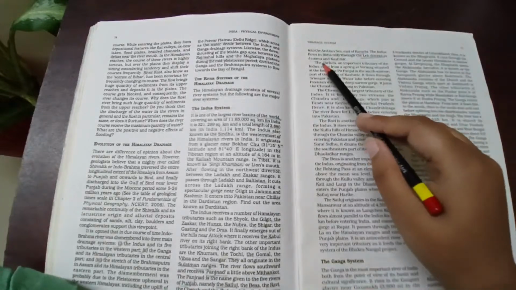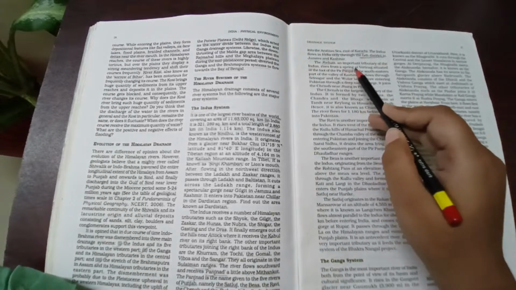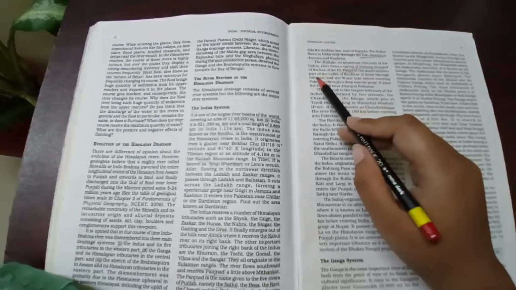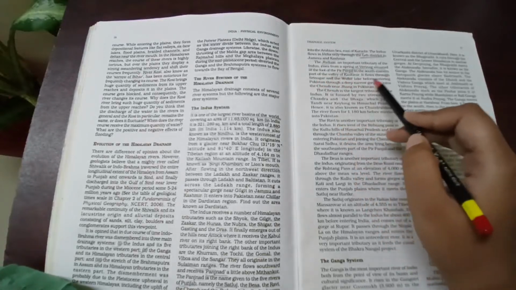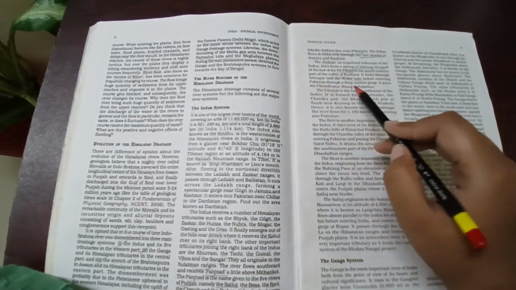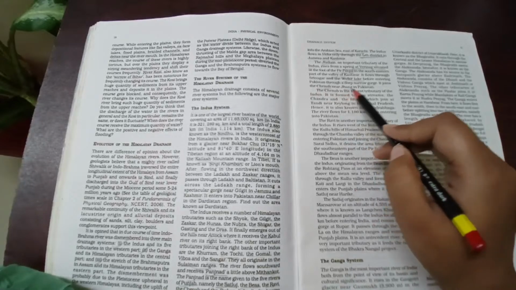The Jhelum, an important tributary of the Indus, rises from a spring at Verinag, situated at the foot of the Pir Panjal in the southeastern part of the valley of Kashmir. It flows through Srinagar and the Wular Lake before entering Pakistan through a deep, narrow gorge. It joins the Chenab near Jhang in Pakistan.